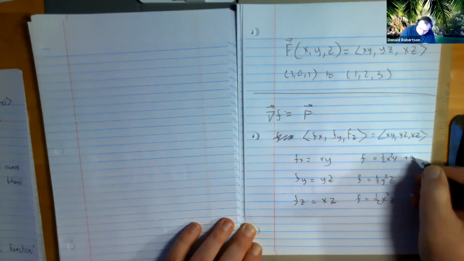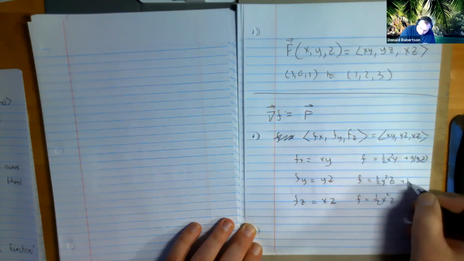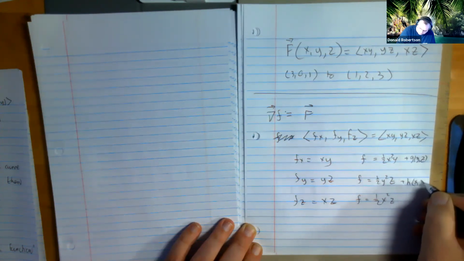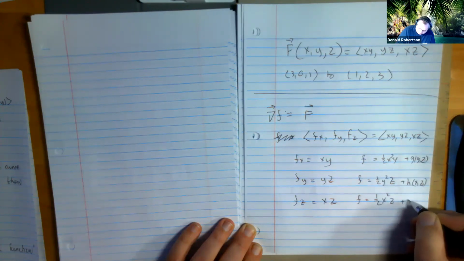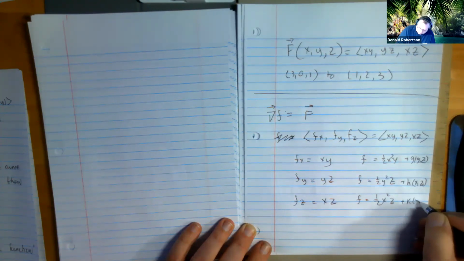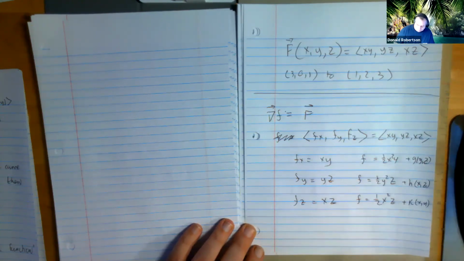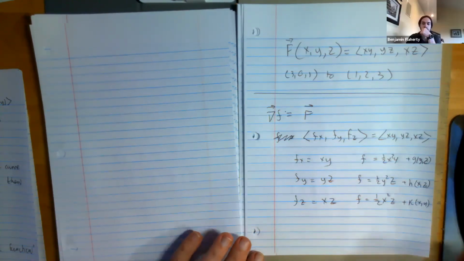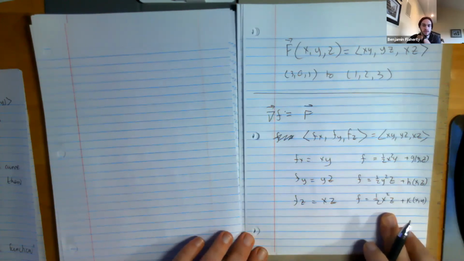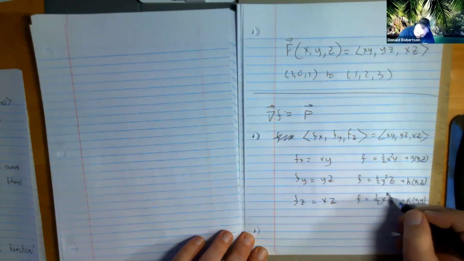This one has a function that doesn't have x's in it. This is a function that doesn't have y's in it. And this is a function that doesn't have z's in it. Question? On the last one, it should be z squared, not x squared. Thank you. You're right.